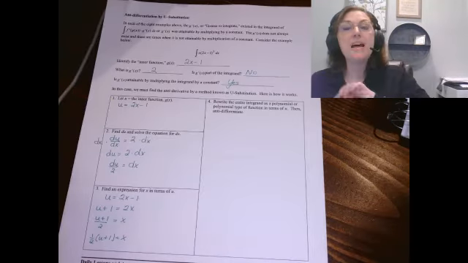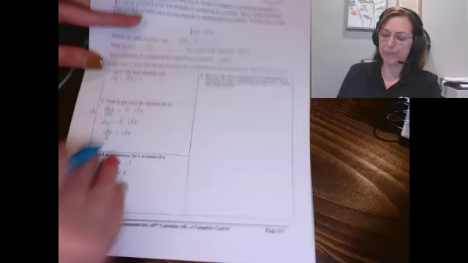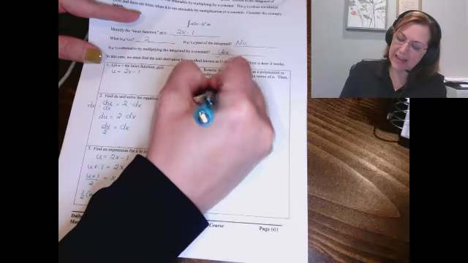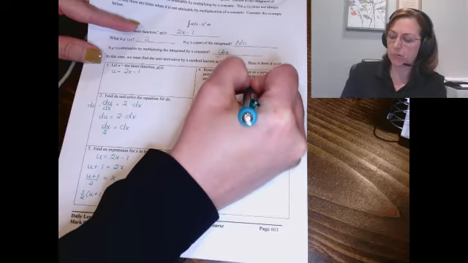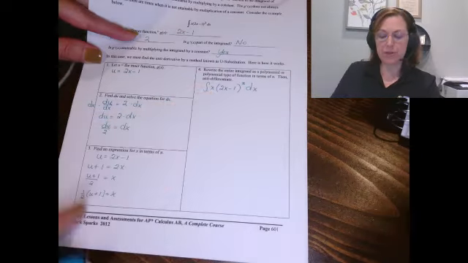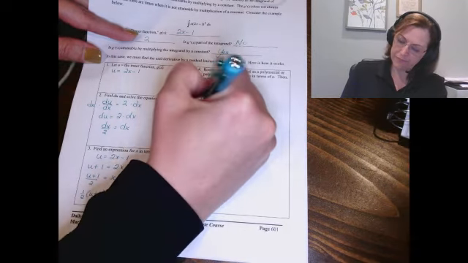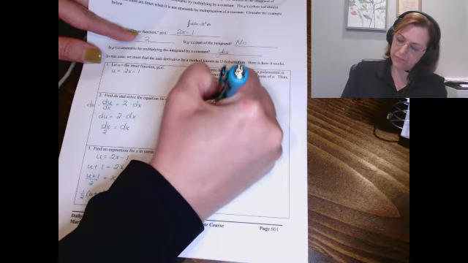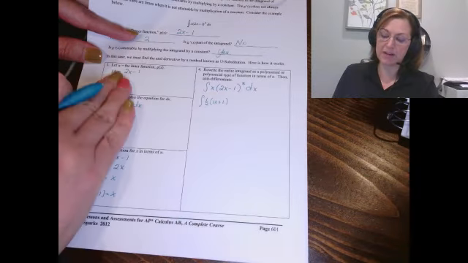Okay, now we take our integrand and rewrite it in terms of u. So we're going to take x times 2x minus 1 cubed, and I'm going to substitute. In place of x, I'm putting the 1/2 u plus 1. In place of the 2x minus 1, I'm putting a u.